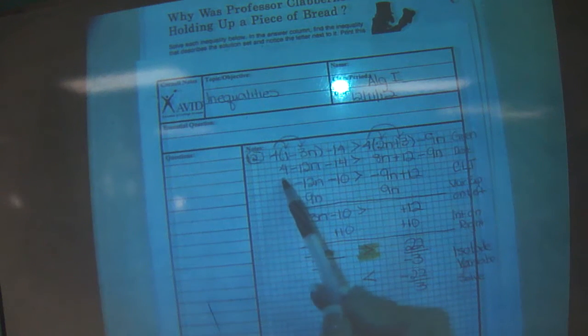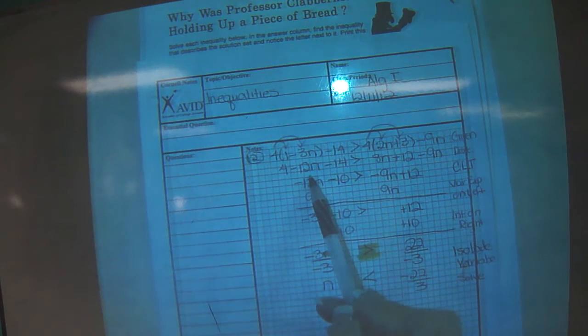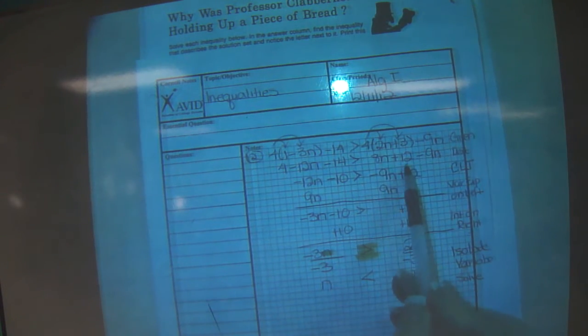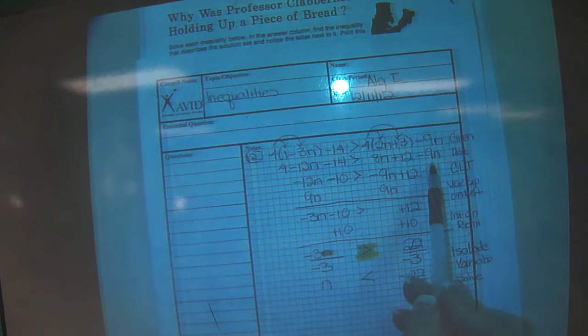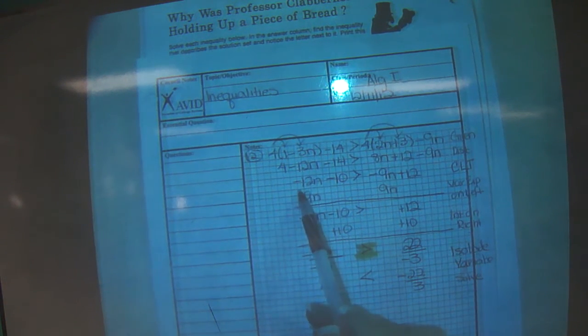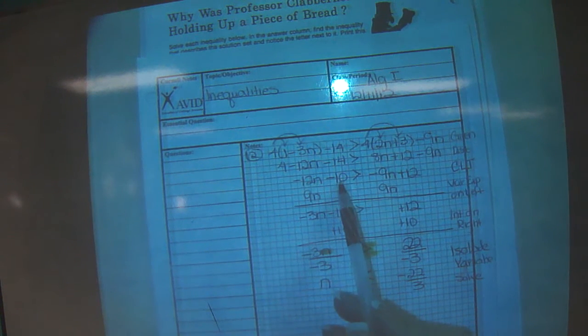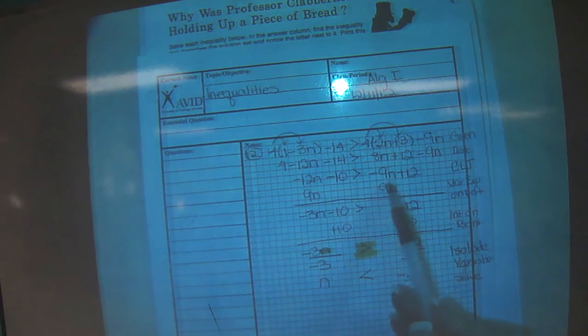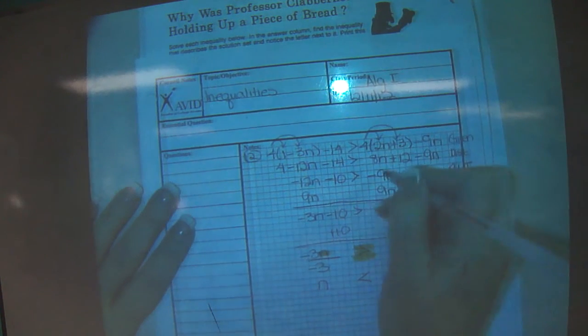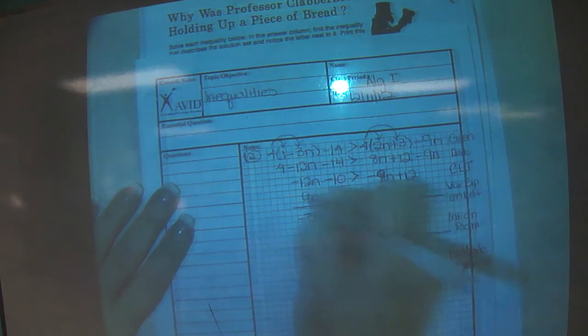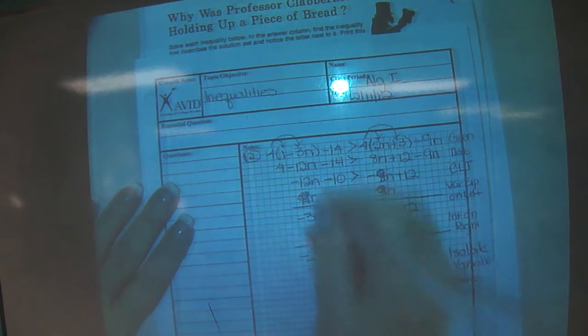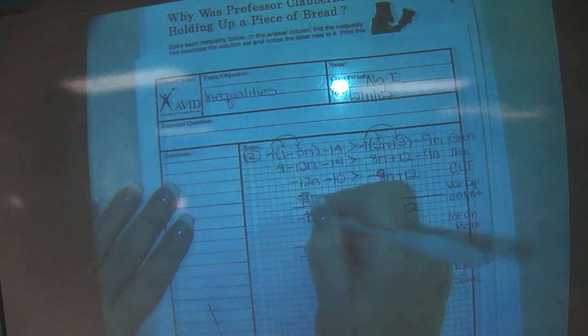Okay, 4, negative 12n, negative 14, 8n plus 12 minus 9n. Positive 4 minus 14 is negative 10. Oh, this isn't negative 9n. This is negative n. Negative n, negative n. So this would be negative 11n.